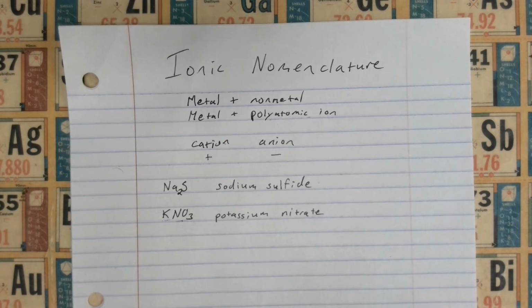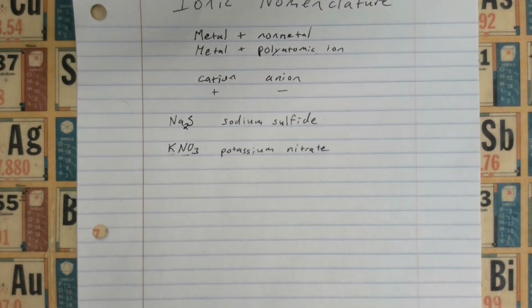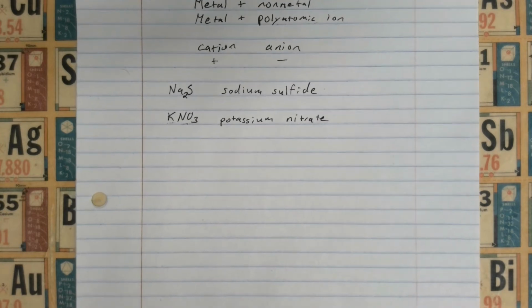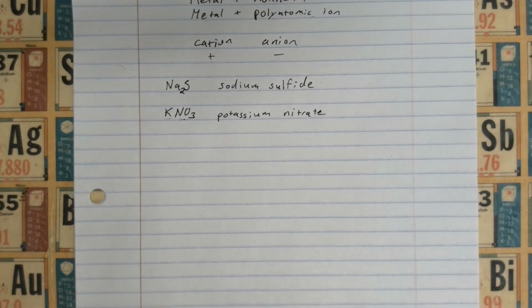Now, where it gets a little more complicated is when we have a transition metal. Remember, the transition metals are those in the middle of the periodic table, and they can have variable charges. So that means their charge can change. So we have to be careful of what we do with that.